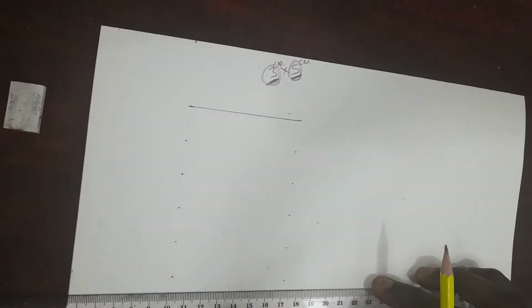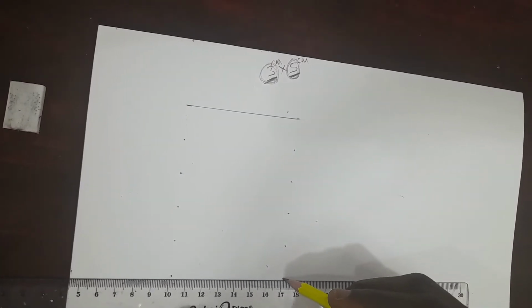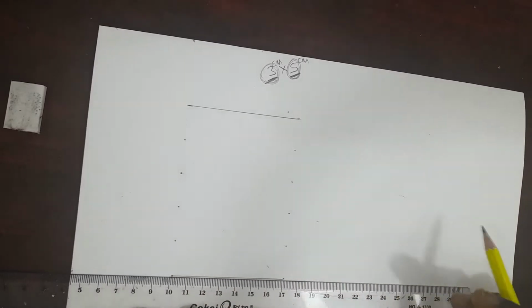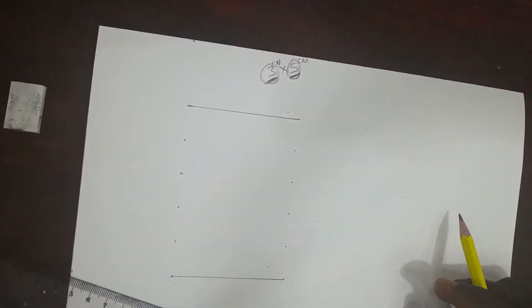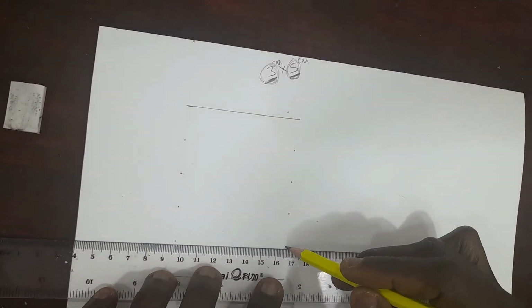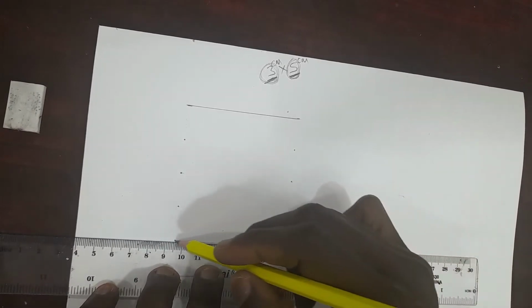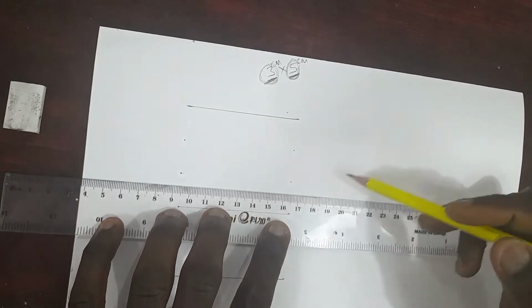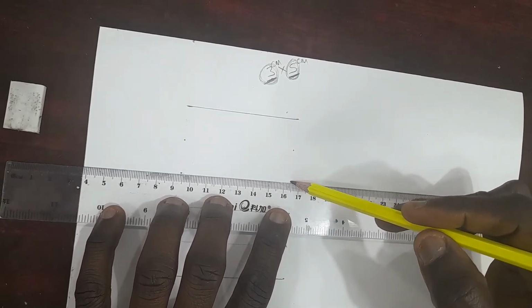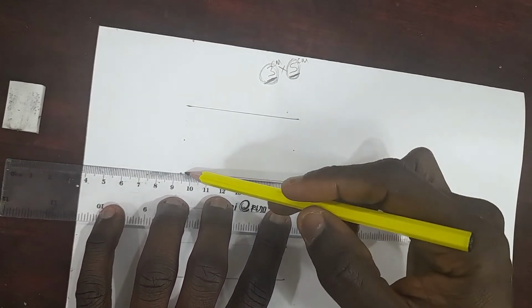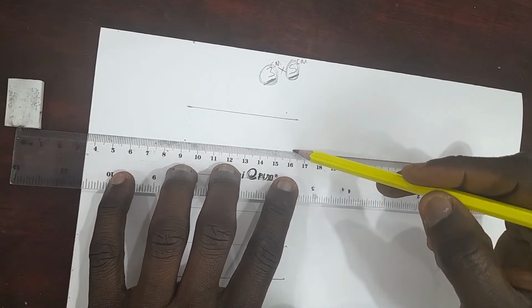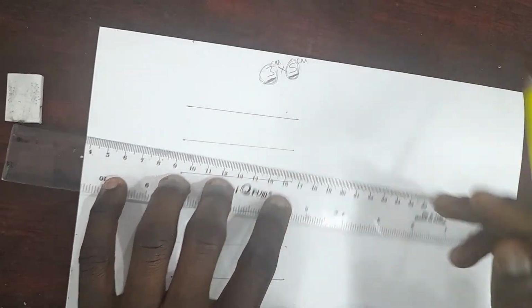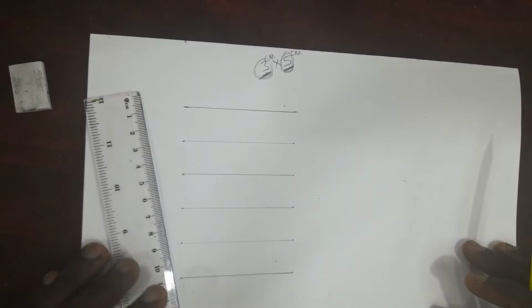So the base of my letter is going to be here. Now let's connect these dots together. Use your ruler, align the dots together and connect them with a pencil.